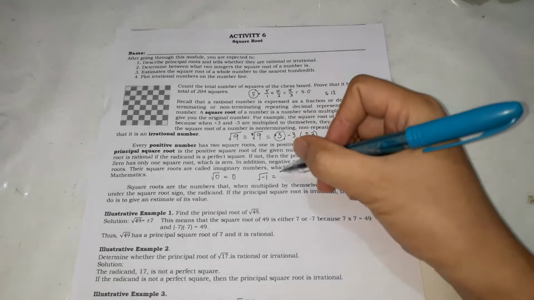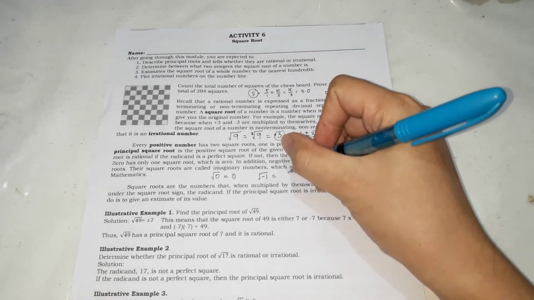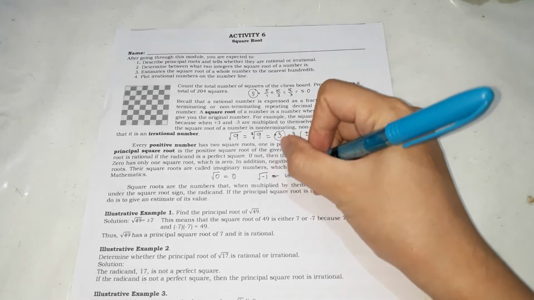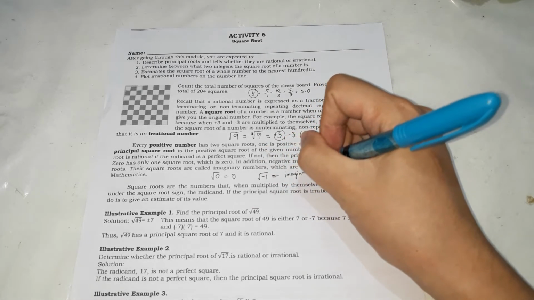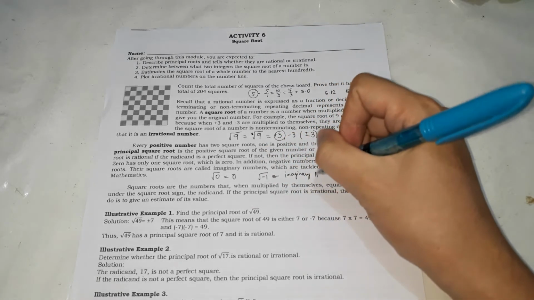So kapag negative ang nasa loob, the answer is actually an imaginary number. An imaginary number will be discussed to you in a higher grade level or in higher mathematics. So if the principal square root is irrational, the best you can do is to estimate its value.